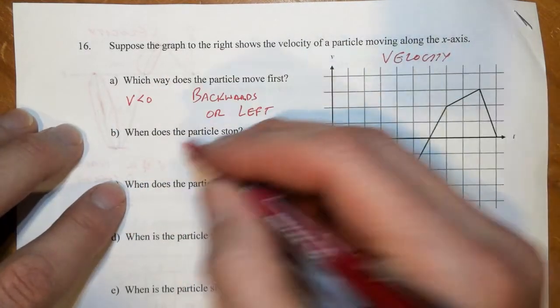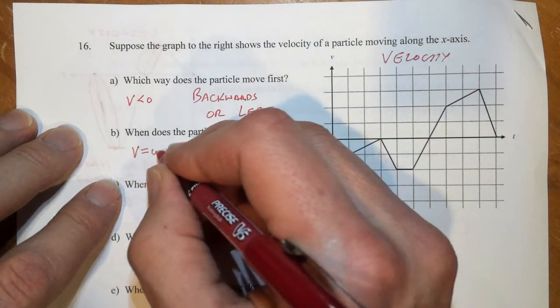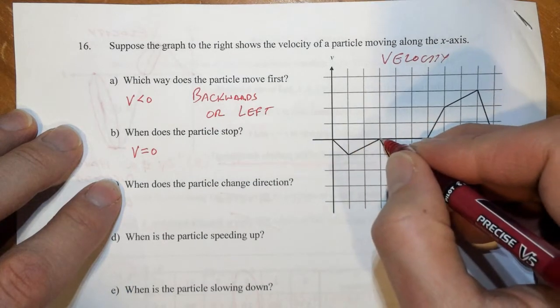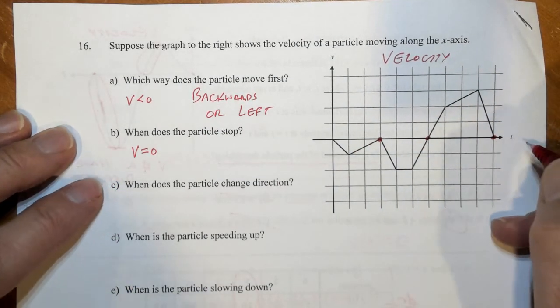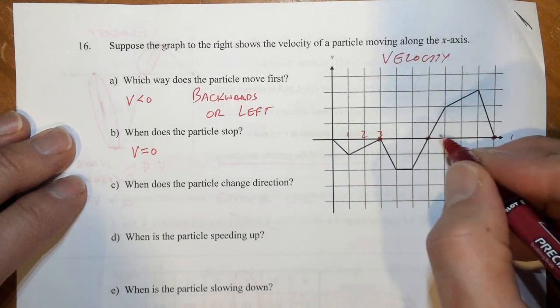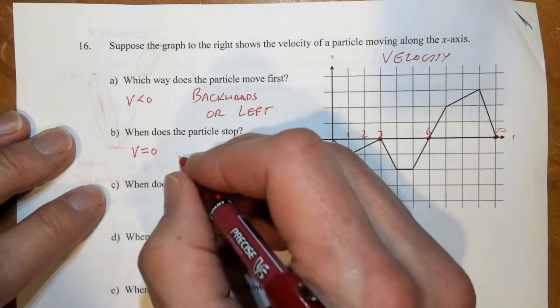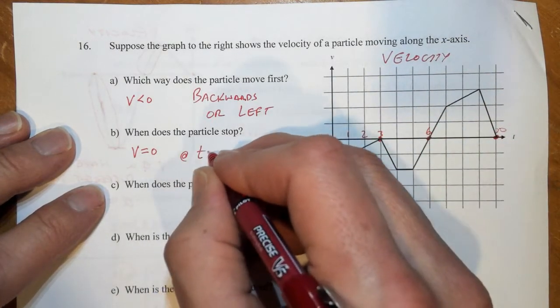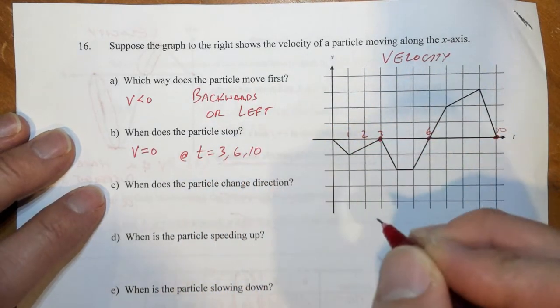All right. When does the particle stop? Okay, the particle stops whenever the velocity is equal to 0. So it stops right there, and also right there. So it looks like we've got 1, 2, 3, 4, 5, 6, 7, 8, 9, and 10. So it happens at t equals 3, 6, and 10.